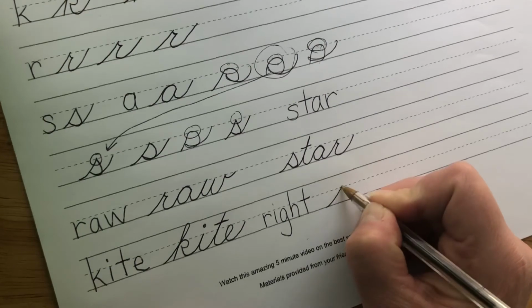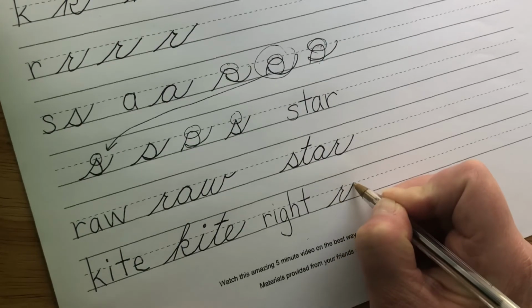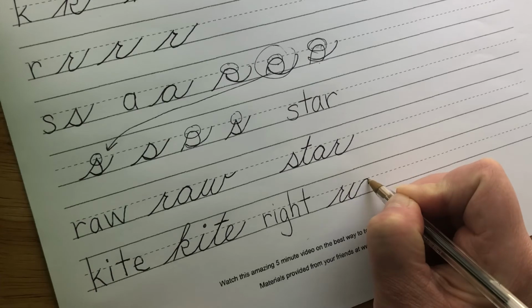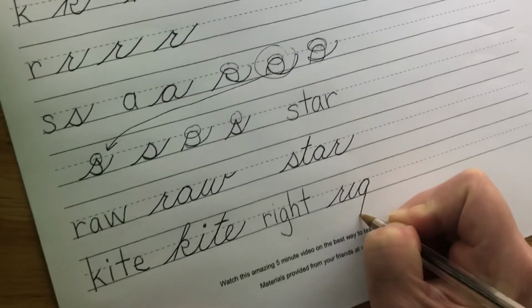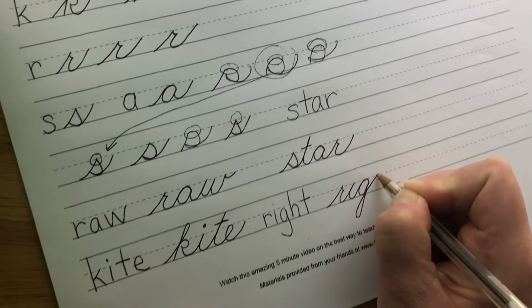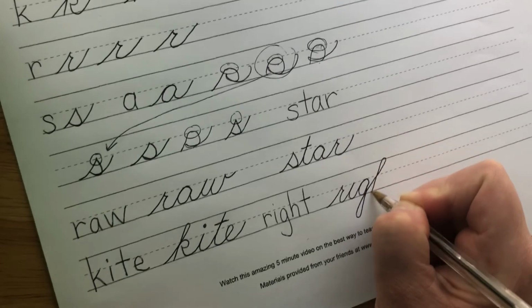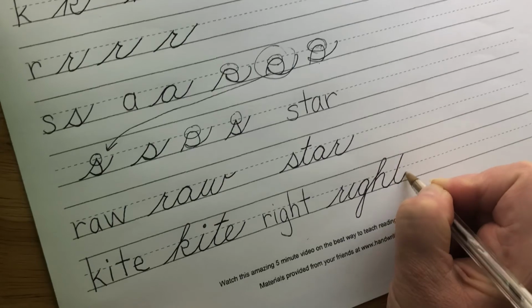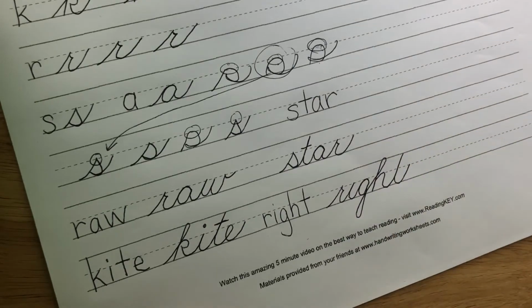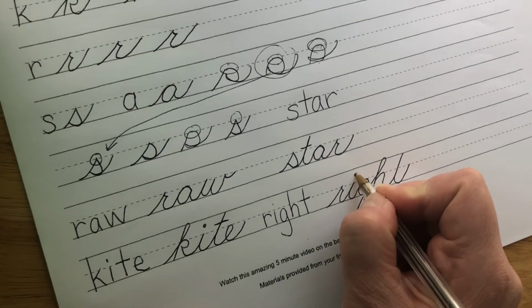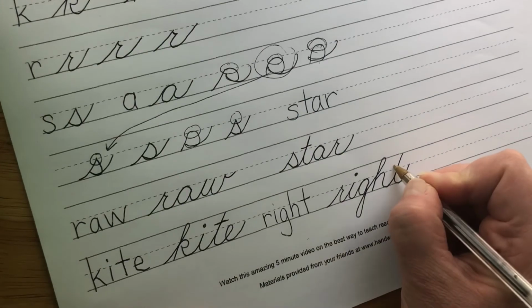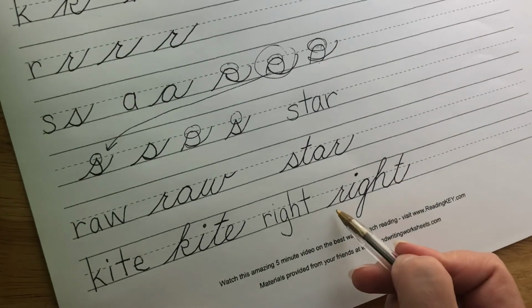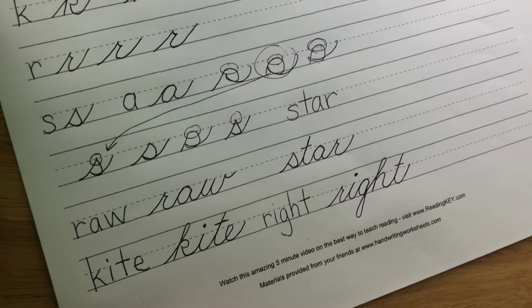So we start with our R. I. G goes up and back around, come into the basement, loop to the left, up into my H, loop to the left, my hump, into my T, back up. When I'm finished, I can pick my pencil up and go back and dot my I and cross my T, and we have the word write.